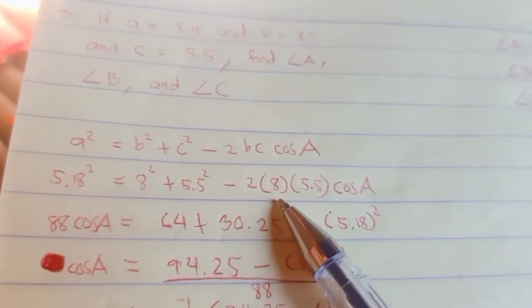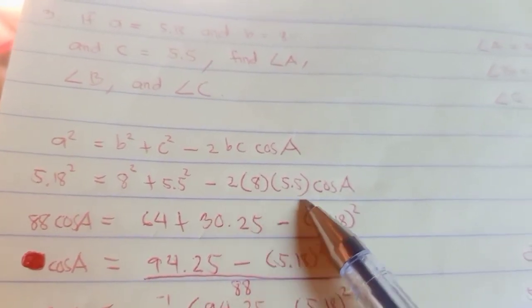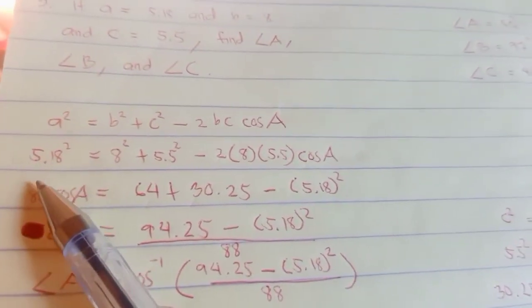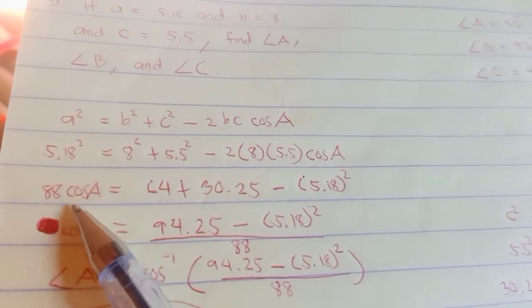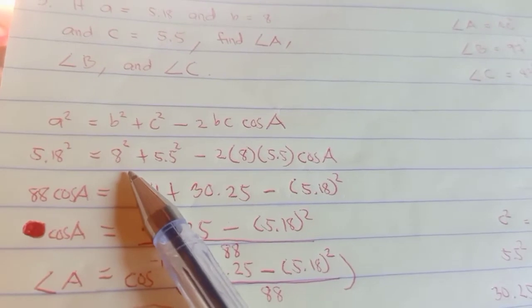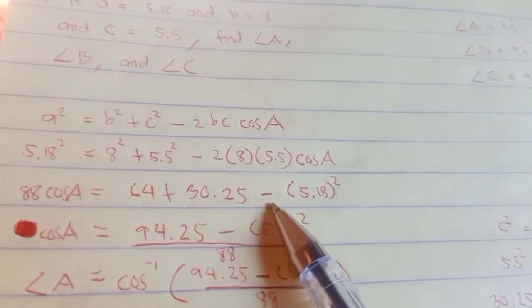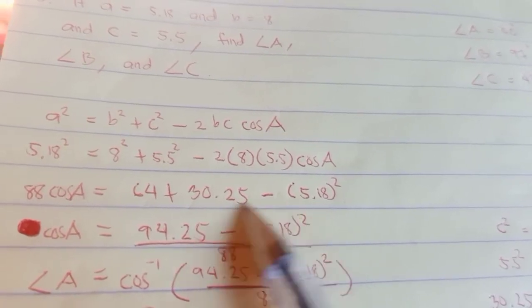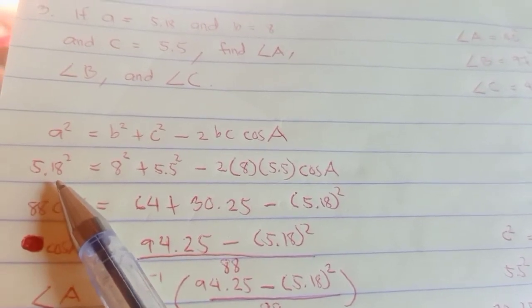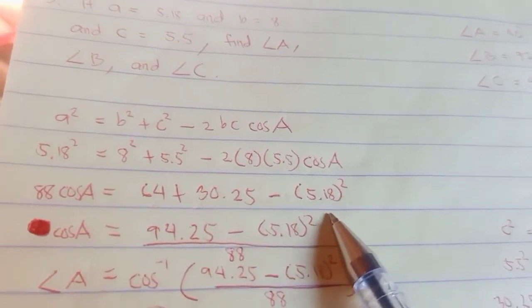So 2 times 8 times 5.5 is equal to minus 88 cosine A. Since we are going to transfer to the other side of the equal sign, this will become positive 88. So cosine A is equal to 8 squared, 64, plus 5.5 squared, 30.25, so minus 5.18 squared, because we have transferred this to the other side of the equal sign, so minus.